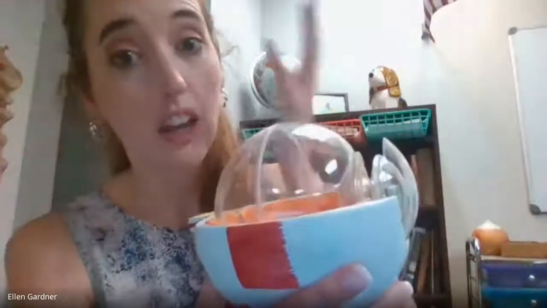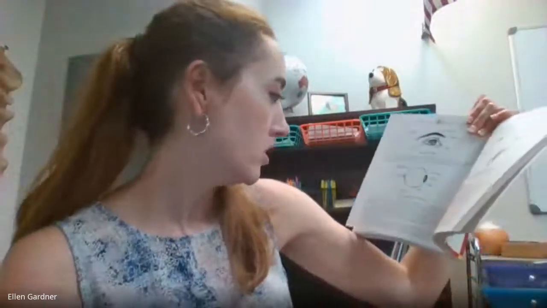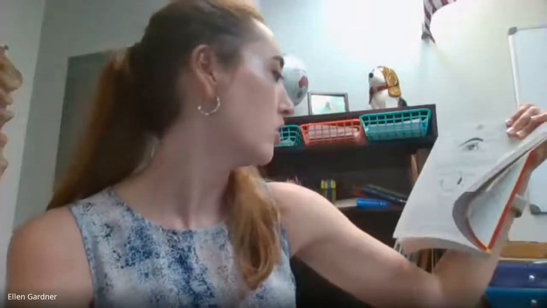That's if you actually do touch your eye, which I don't want you to do right now, but if you did, you would be touching that outer layer, the cornea of your eye. So remember, transparent means that it's clear or see-through. So it's like glass.